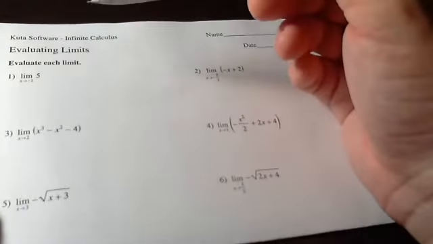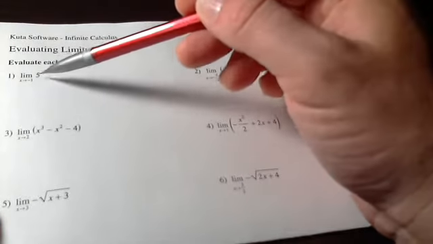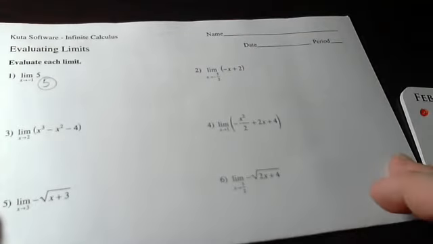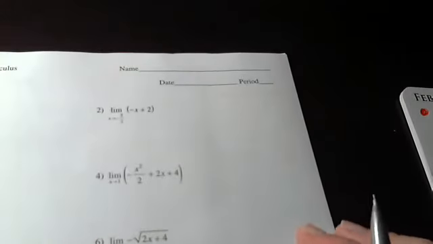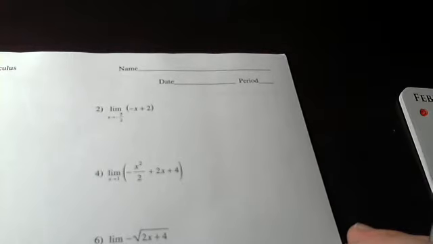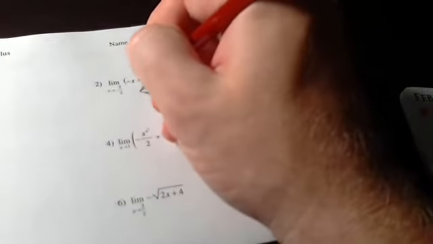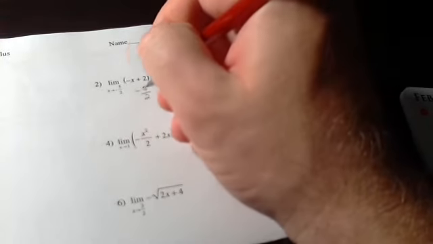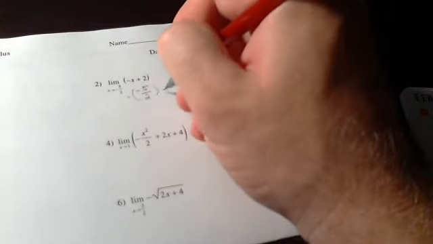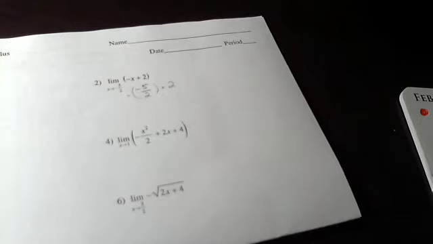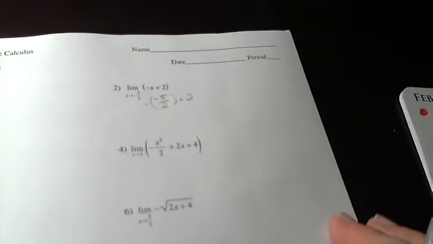the limit is going to be 5 because, well, that's what the function is. So for the first one, our answer is 5. Let's move to the second one. The limit as x approaches -5 halves of -x plus 2. All right, so what we're going to do is plug in. This is one of the easiest ways to evaluate limits, is just plug it in.